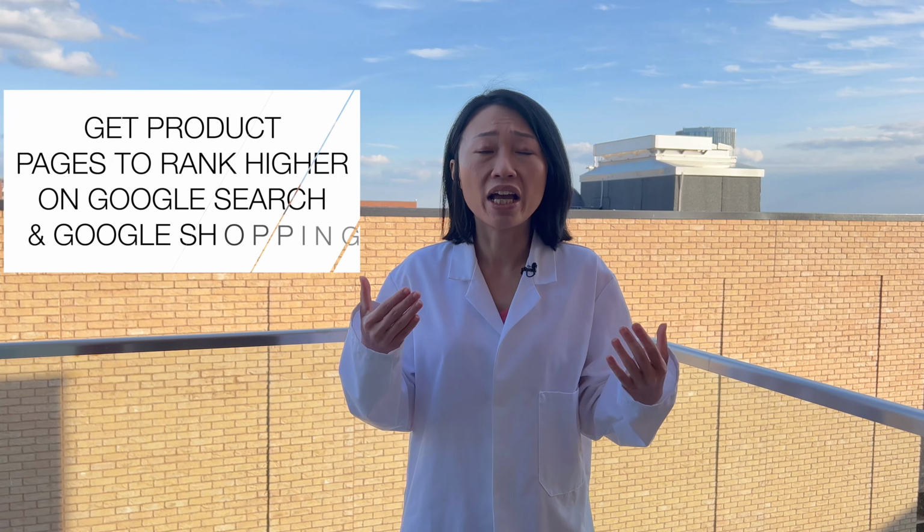I'm going to cover a framework or a list of questions of what you can include as part of your product description to make it more compelling and more convincing. And the second reason why you want to write a good product description is that you want your products to rank higher on Google search. Google wants to promote products that are going to be useful and valuable for their Google users.